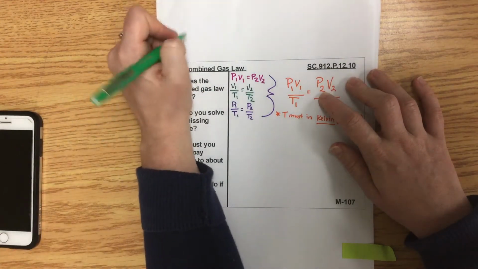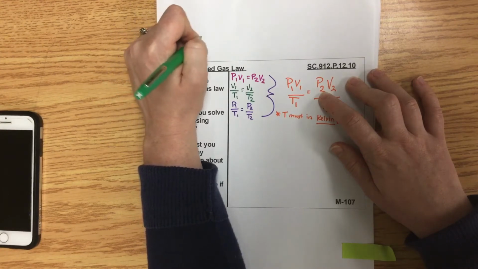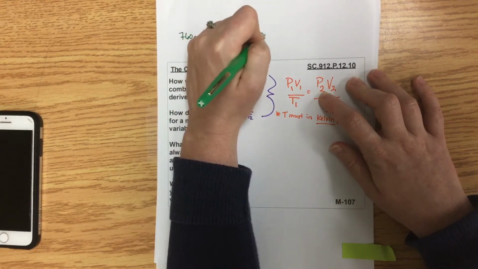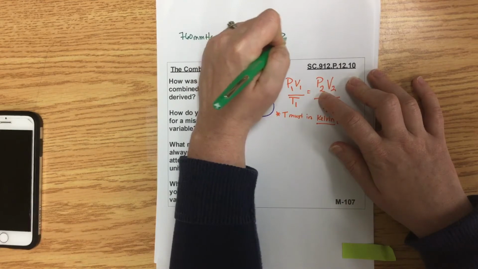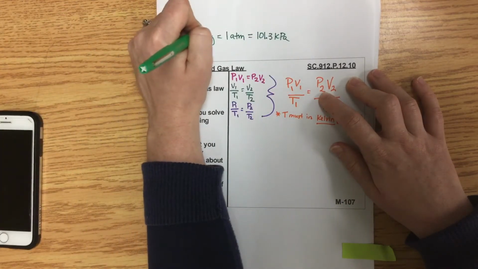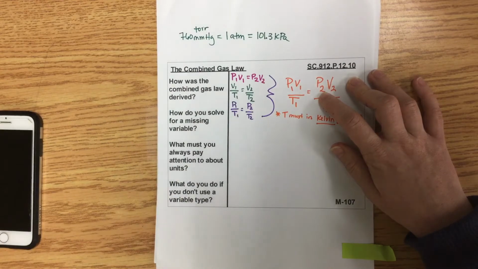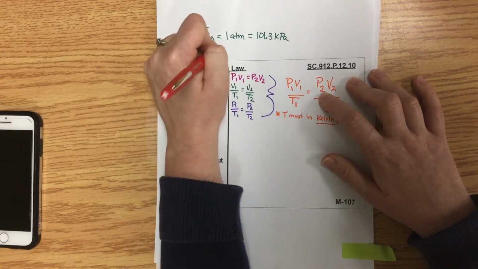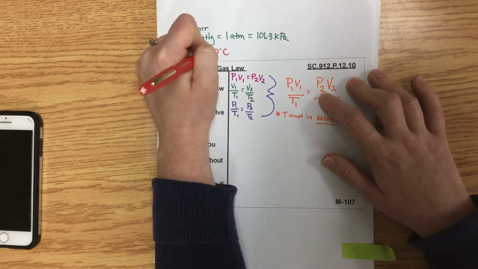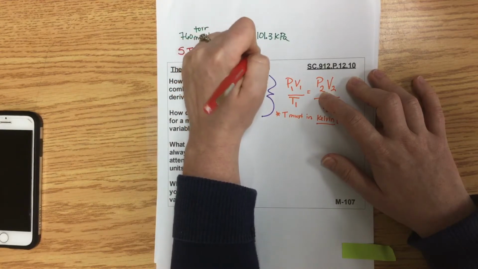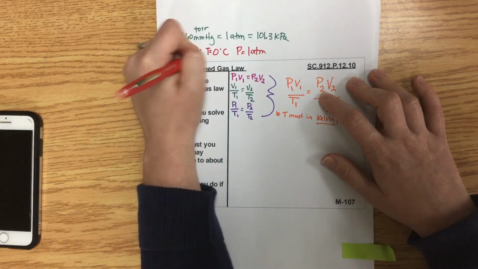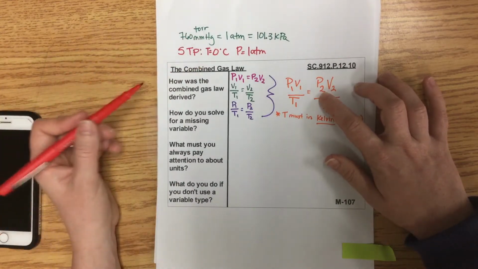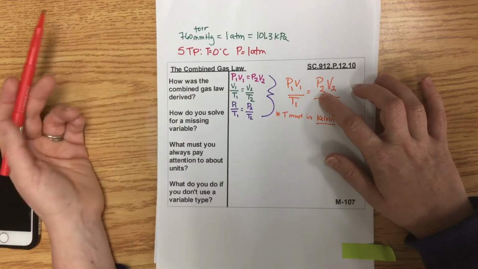While we're there, let's remind ourselves that 760 mmHg is equal to 1 atm, which is equal to 101.3 kPa, just in case that comes up. And again, mmHg and torr are the same. The other thing that could come up is the term STP, or standard temperature and pressure. If you ever see that, the temperature is 0 degrees Celsius, and the pressure is 1 atm or its equivalent. Those are just reminders. They may or may not show up today, but we want to remember them, and they're always available to you on our reference posters.